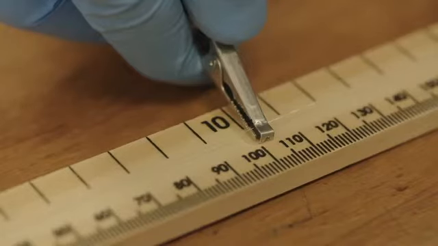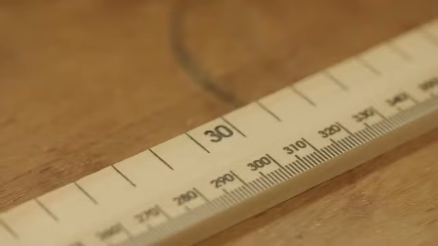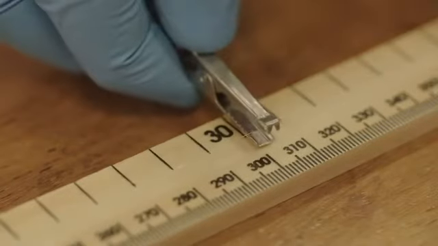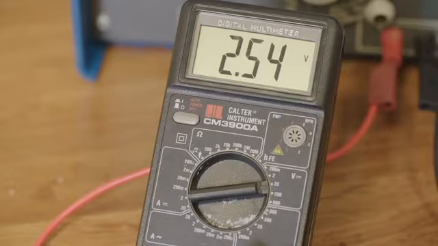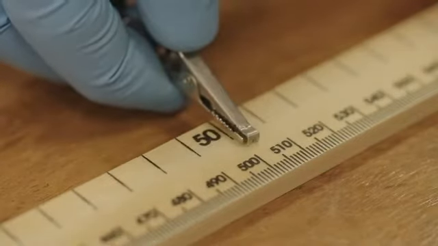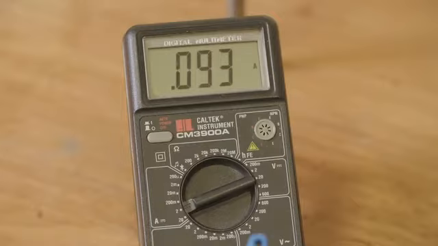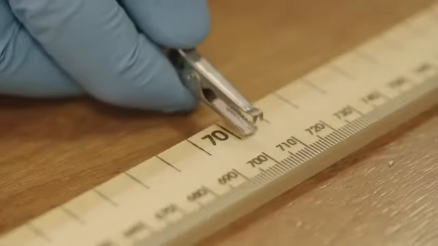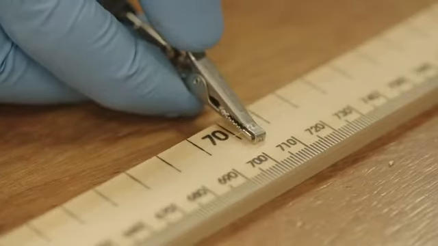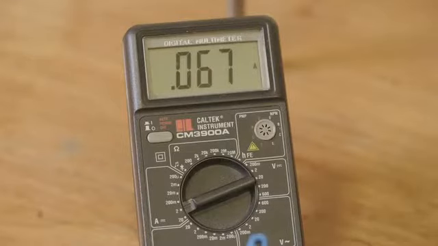The crocodile clip is now moved from the 10 cm to the 30 cm point. The levels on the ammeter and voltmeter are recorded. The crocodile clip is moved again to the 50 cm mark and the readings are noted. Data should be collected as the crocodile clip is moved along the wire in 20 cm increments.